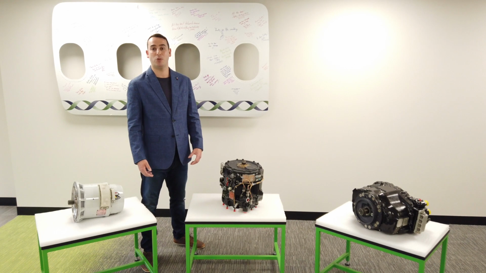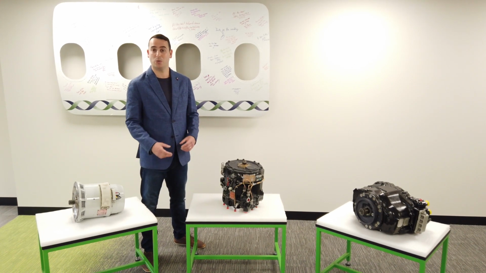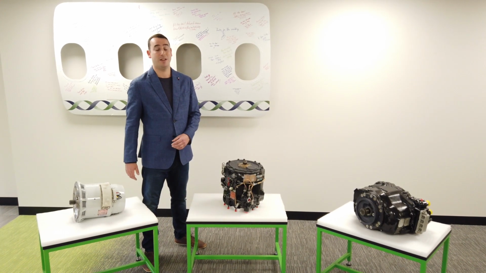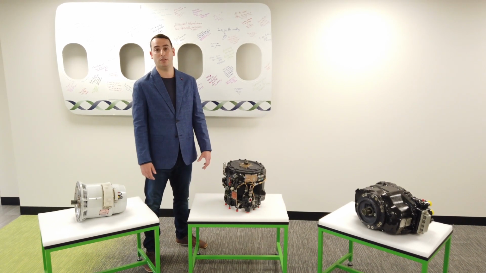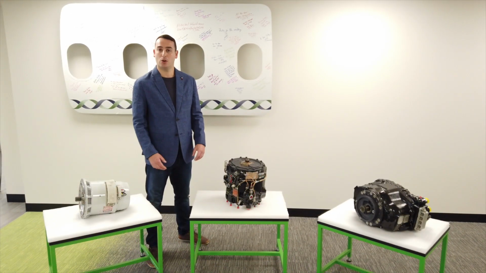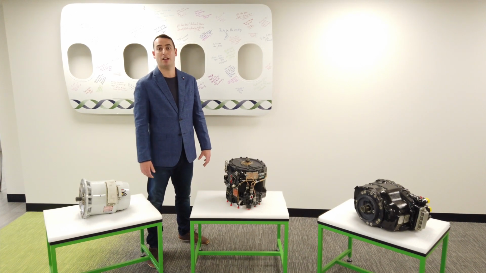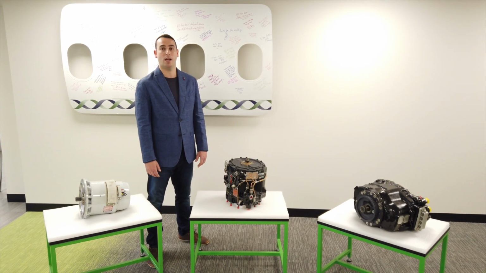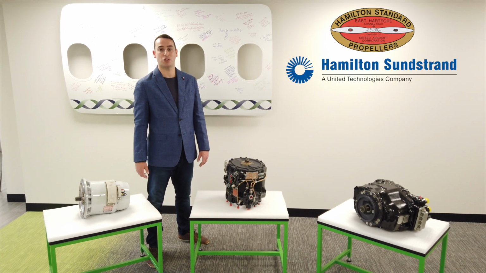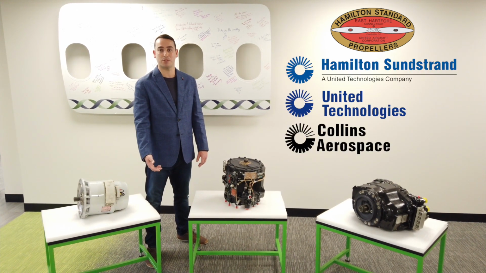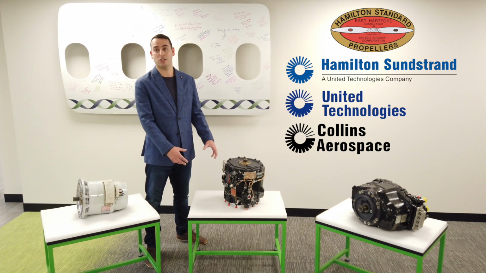If you guys appreciate the complexity of a Swiss watch and all the internal components, you haven't seen anything until you've seen one of these inside. It's a really impressive feat of engineering. And the origins of the CSD dates back all the way to the 1940s, when Hamilton Standard at the time, then known as Hamilton Sundstrand, UTC, Collins Aerospace, patented the very first one.